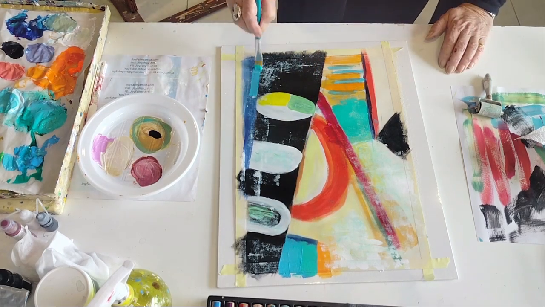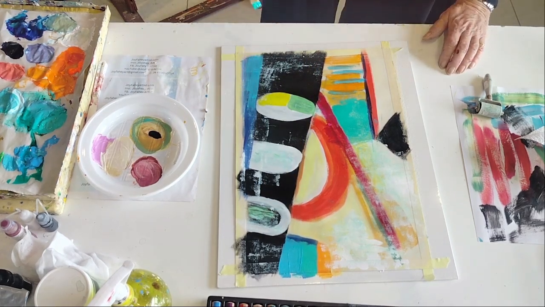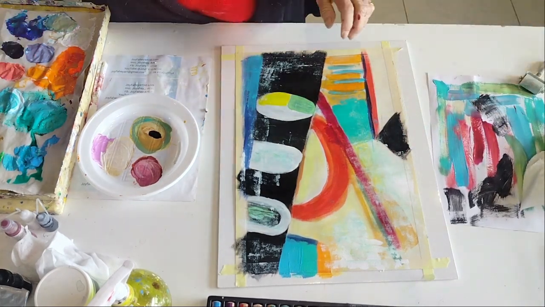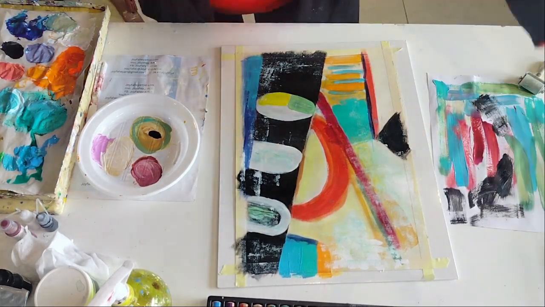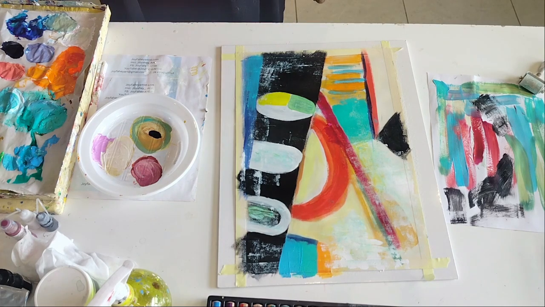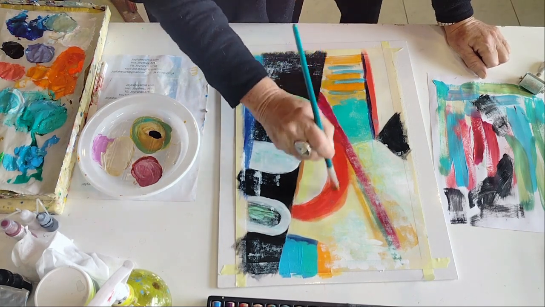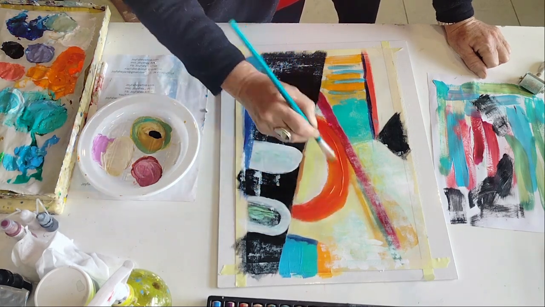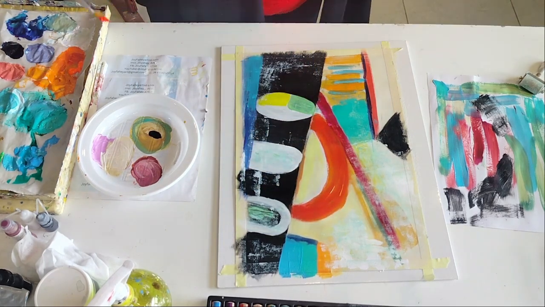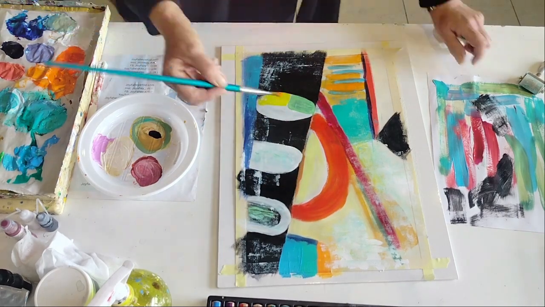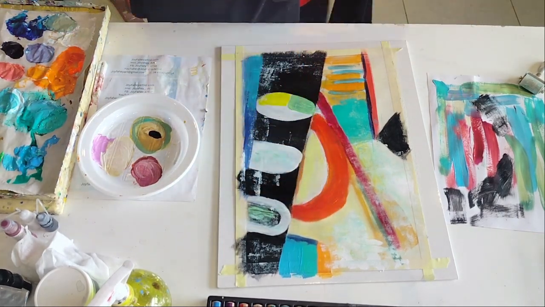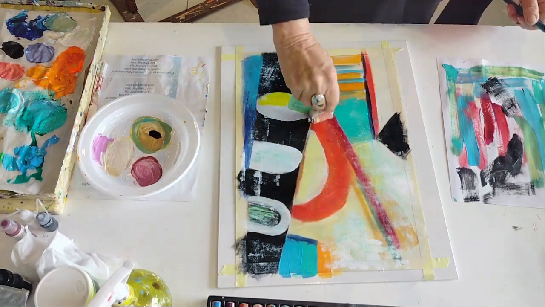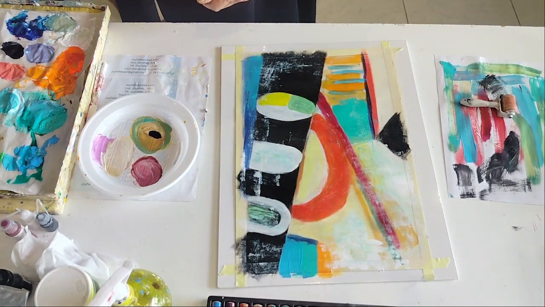I haven't done a picture like this for years, and it's great to come back to doing something that is completely different to my normal way of painting. And it's exciting because that leads me on to something else, which will lead me on to something else. You're constantly growing as an artist. There is no kind of full stop. You can just continue and continue growing and learning, exploring, discovering, playing.